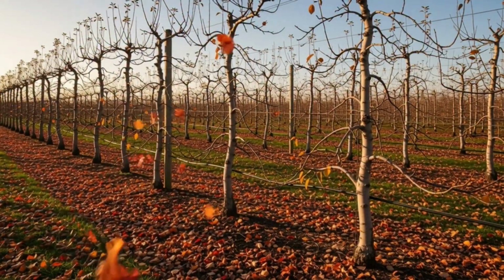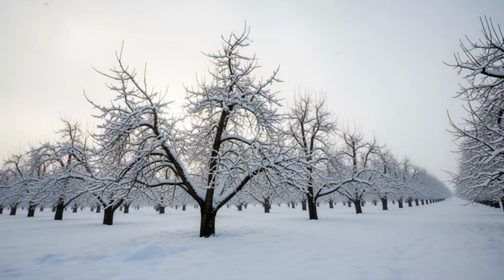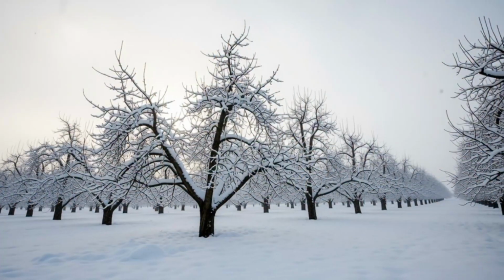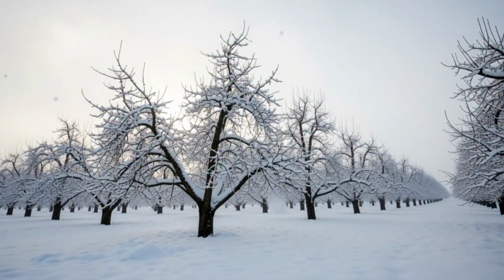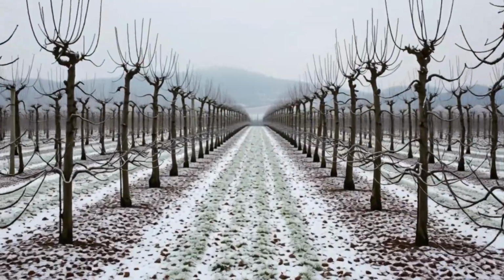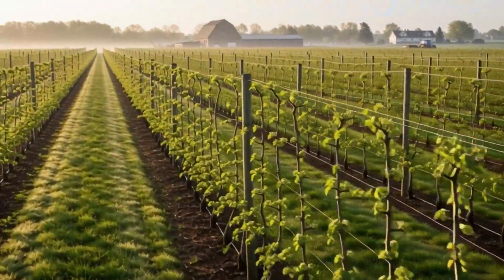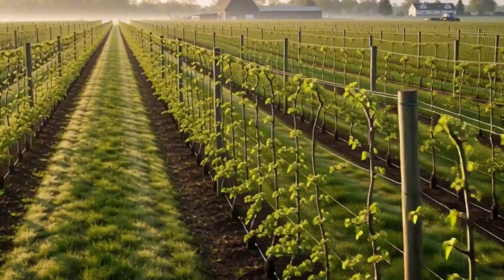Apple production begins long before fruit appears on the branches. It starts with understanding the complete life cycle of the apple tree, a plant that depends on time, cold, dormancy, and proper management to produce in a balanced and consistent way over many years. Growing apples is not a fast process, but it is one of the most stable fruit systems when managed correctly.